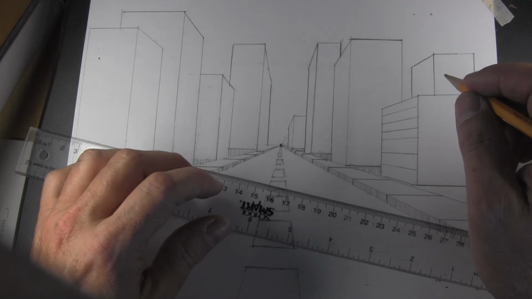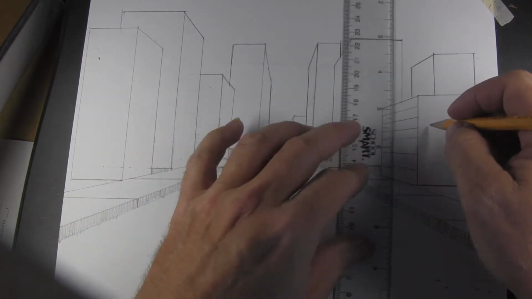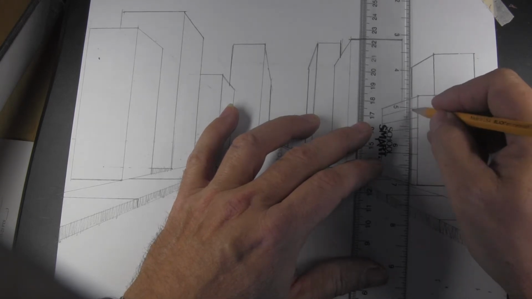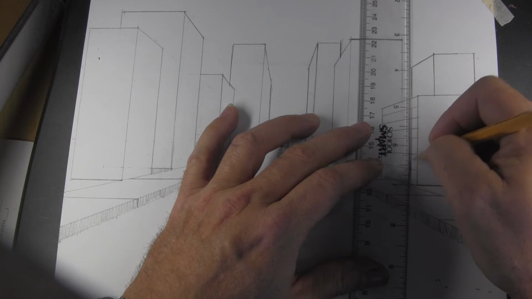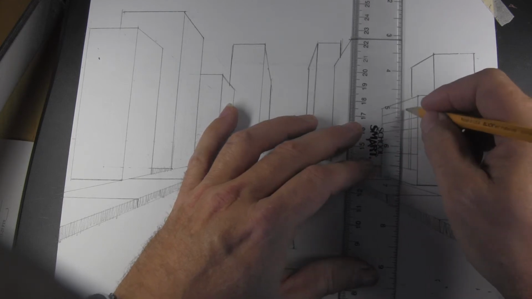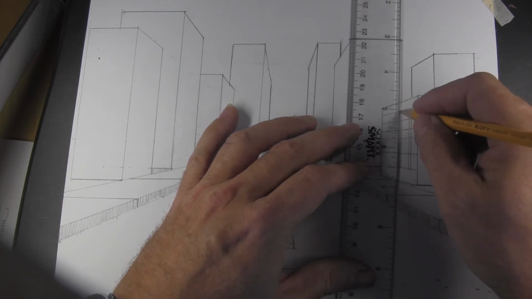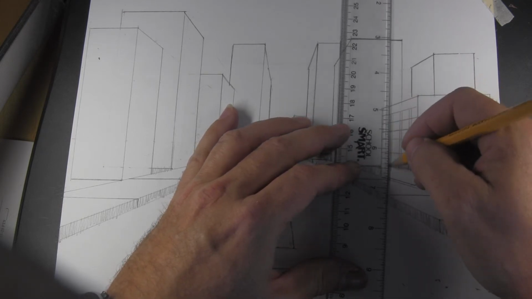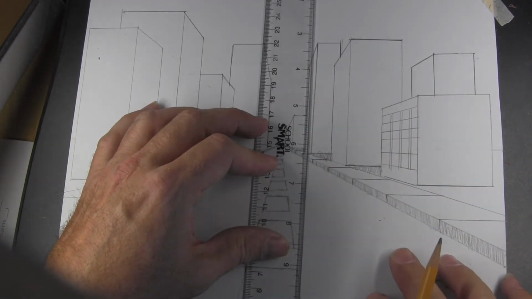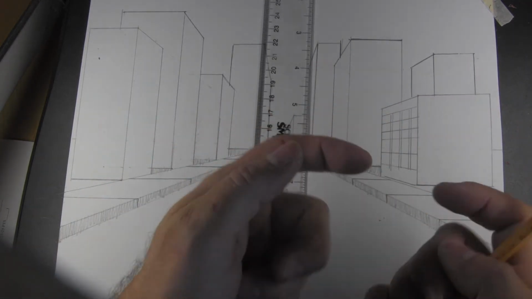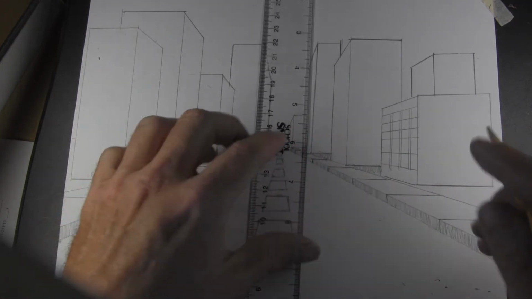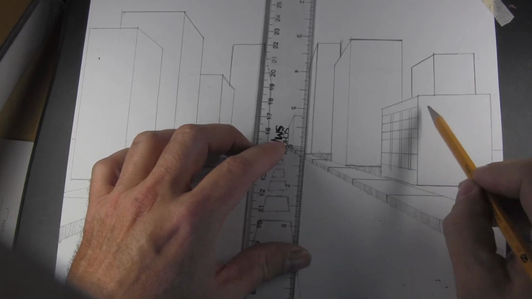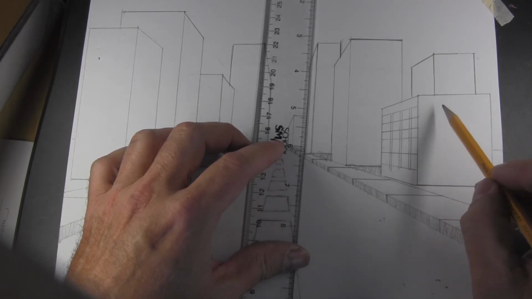Now, pay very close attention to this next part. When I go to draw the separation in the windows, here we have a vertical line. I'm just going to draw a vertical line in between, creating those separations of the windows. There we have it. Okay? Now, for the side of the building that's facing towards you, horizontal and vertical only because this part of the building is made of horizontal and vertical lines only.